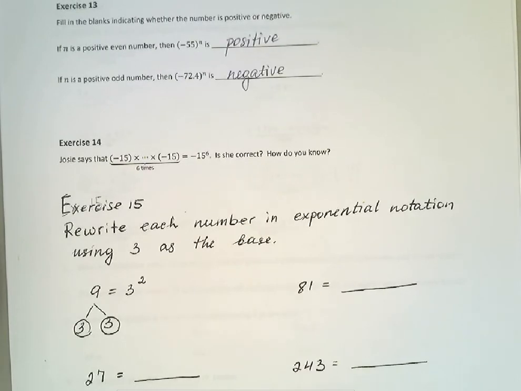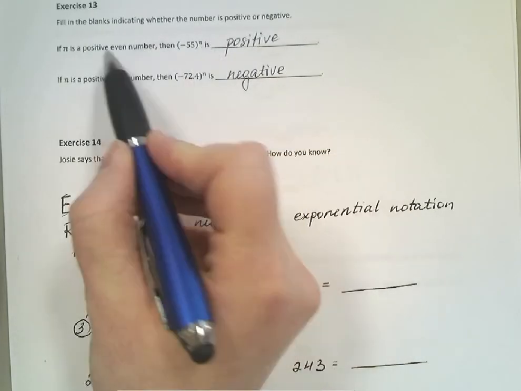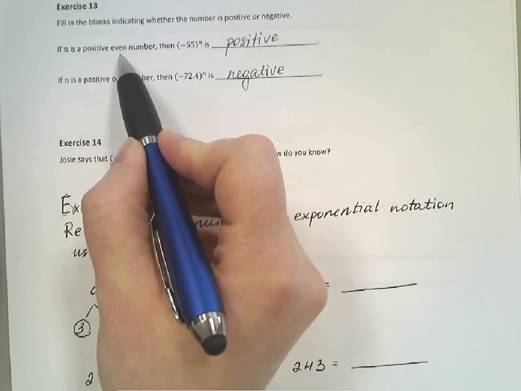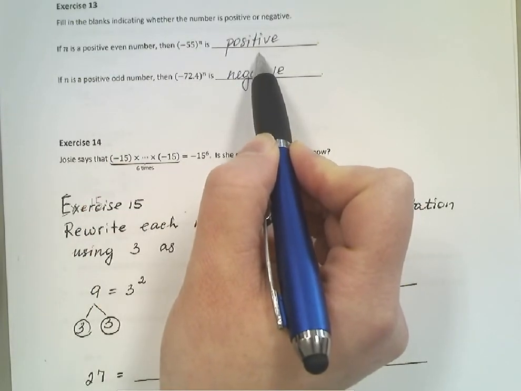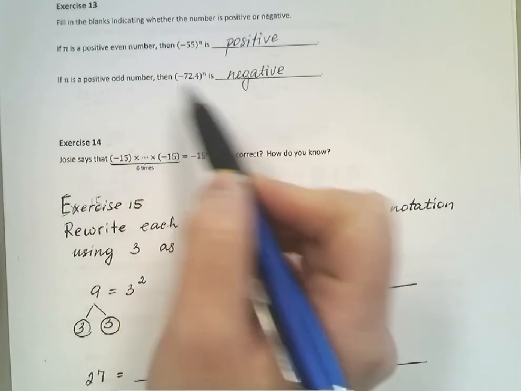Okay, so here's your answer. If n, an exponent, is a positive even number, even means every number has a pair, right? Then my product is going to be positive. If n is an odd number, then it's going to be negative.